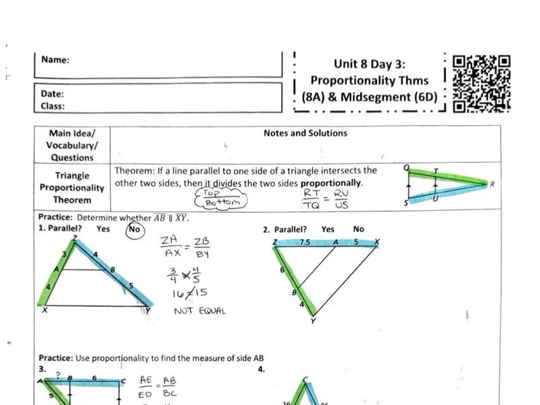The last chapter, or last day of Unit 8, we're talking about proportionality theorems and the midsegment of a triangle. If you remember previously in Chapter 6, you saw the word midsegment on a card sort we did, and I told you to ignore it for right now. Well, now we're not going to ignore it. We're going to talk about a midsegment, but we're also going to talk about proportionality of the sides of triangles.